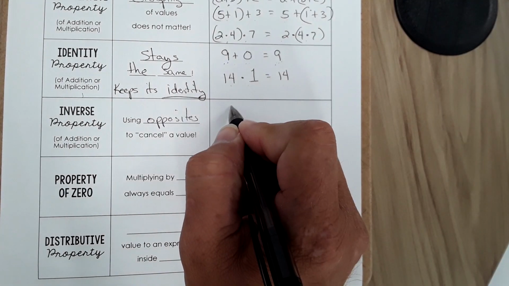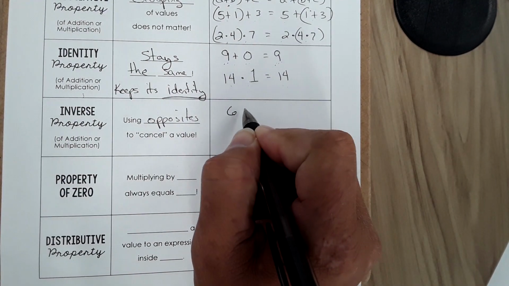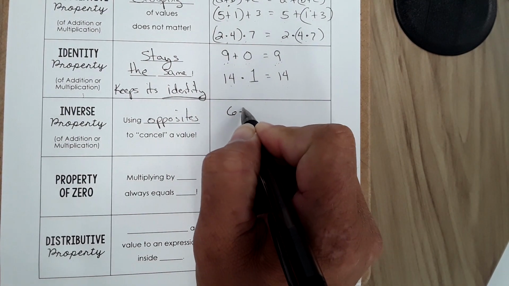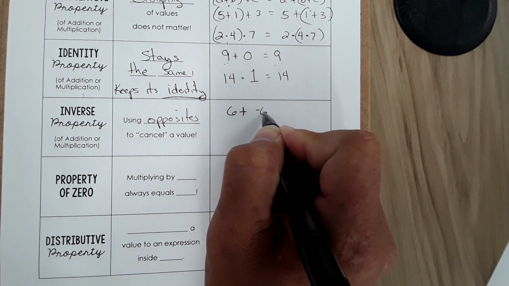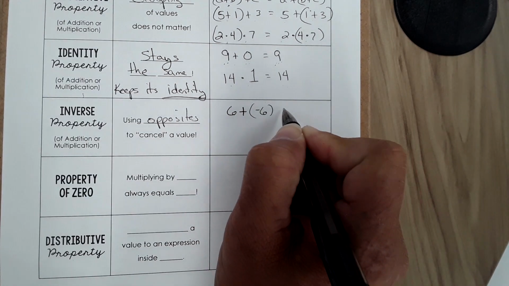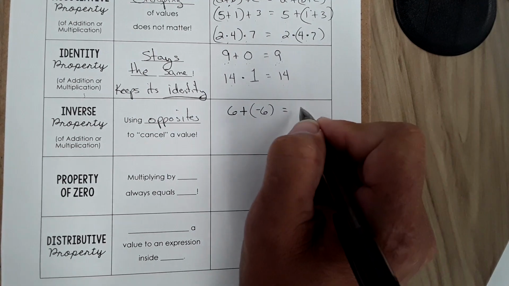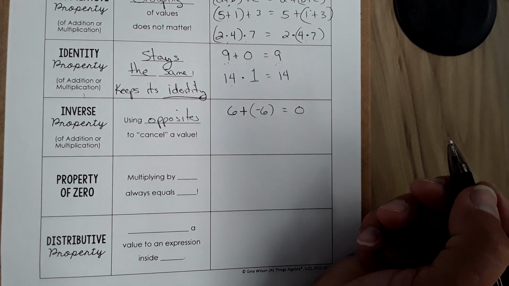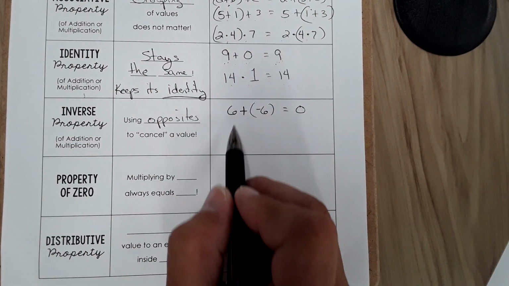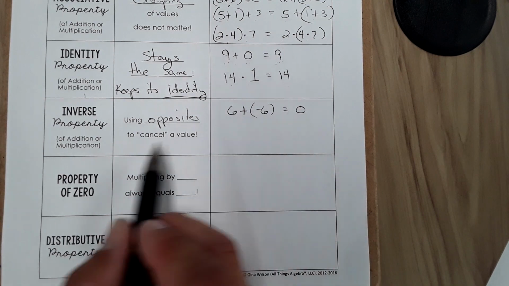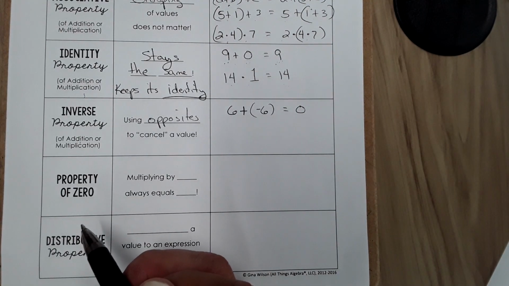So if I was going to take the number 6 and add its opposite, the opposite of 6, of course, is negative 6. And if I add opposites, what do you get? Well, you get 0. So adding the opposite gives you 0. That's how the additive inverse property works.